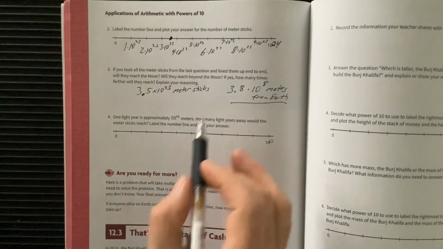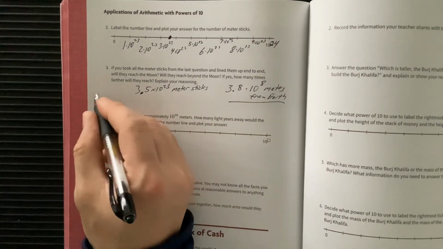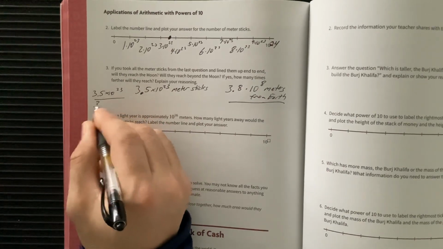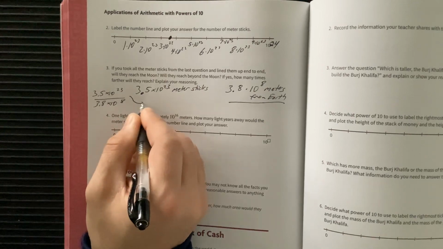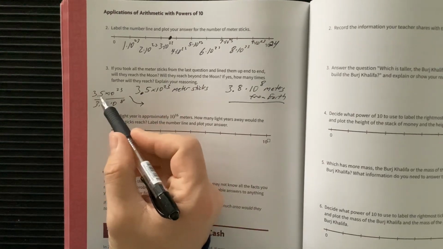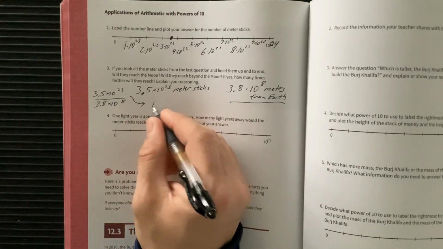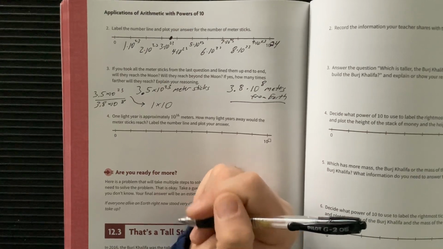All right, about how much bigger is it? Well, same way we did the last one. If I were to divide those out, these two are basically going to be a wash. 3.5 divided by 3.8. I'm going to estimate and just call it 1. Subtract the exponents.